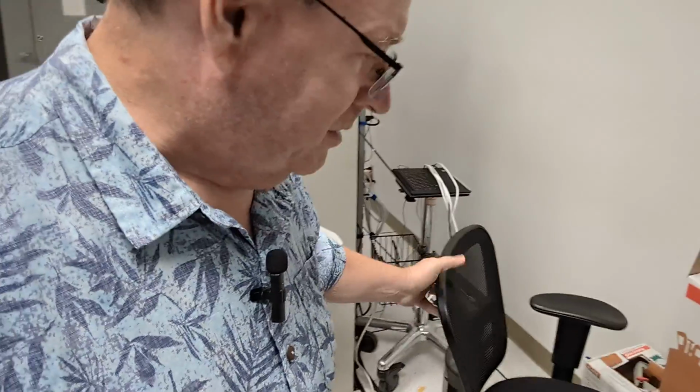The help desk guys are storing their junk in my data center. I'm going to have to talk to them about that. No reason for a chair to be in here.